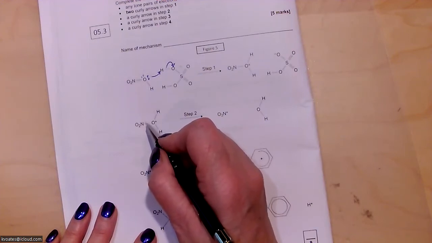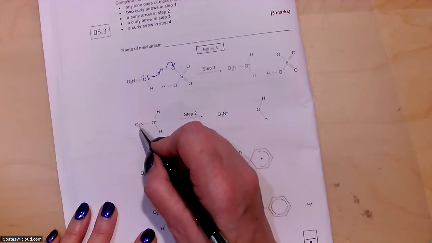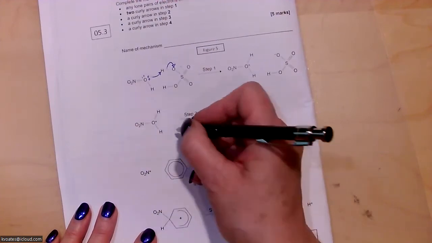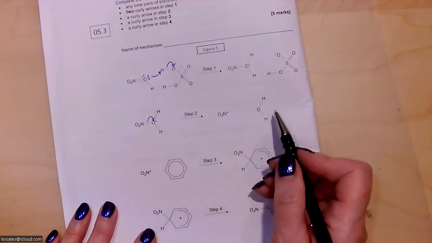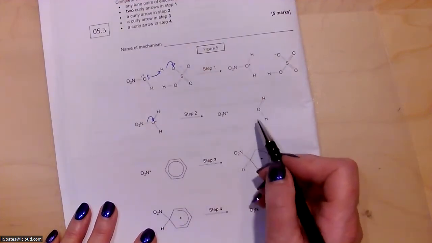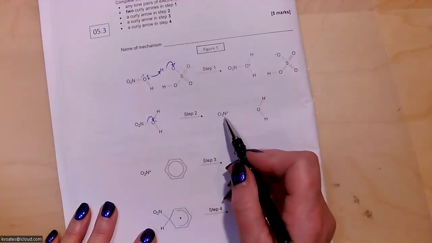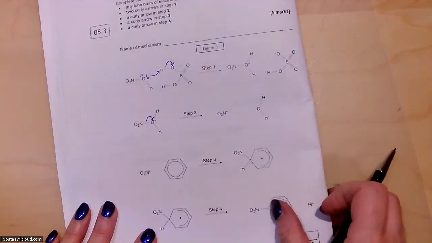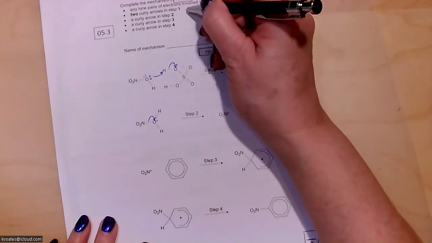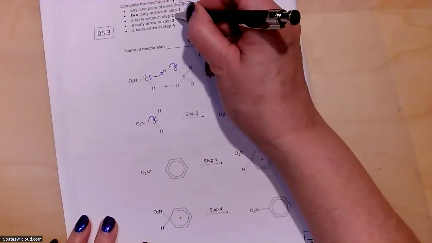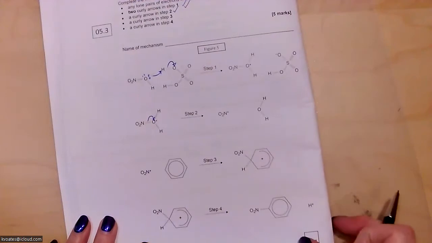The oxygen has taken both electrons, so nitrogen is without, that's why it's become positively charged. So that must have gone onto the oxygen, and oxygen no longer has a charge, and that's water, and we've got NO2 positively charged. Perfect. Okay, and that's we've got the lone pairs and 2 curly arrows. We've got on step 1, we've got the curly arrow in step 2. Let's have a look at step 3.